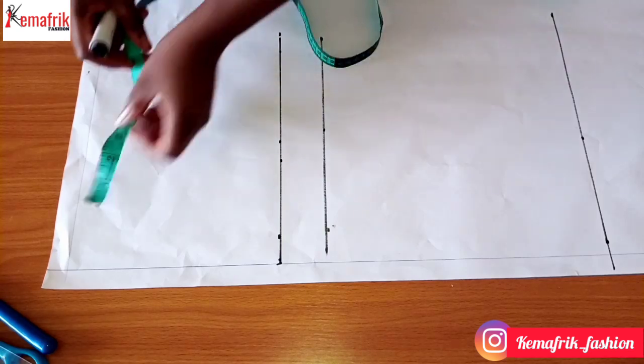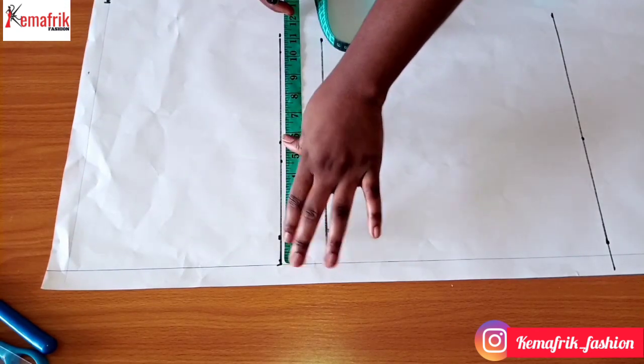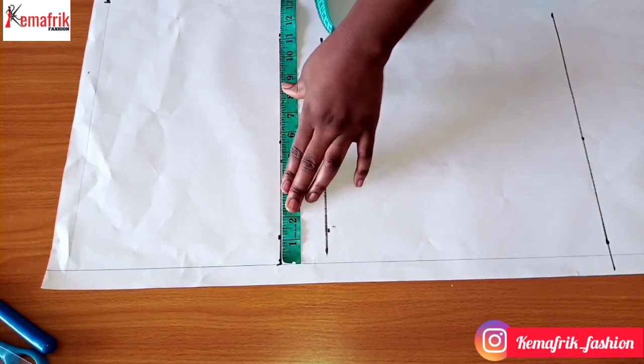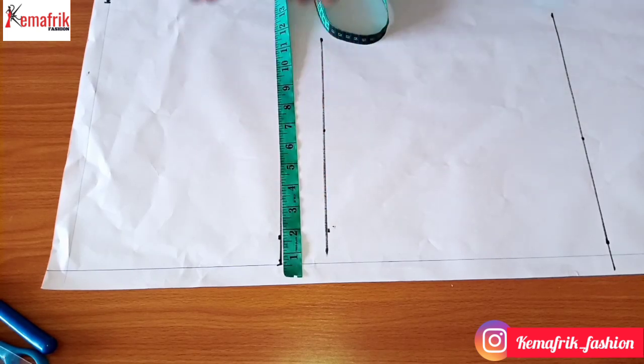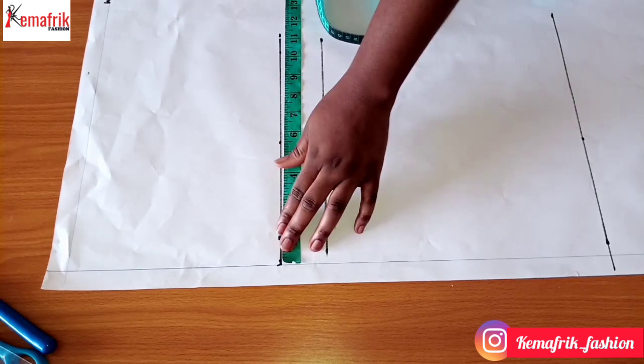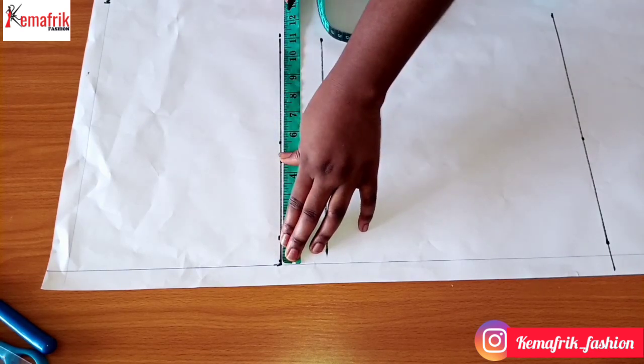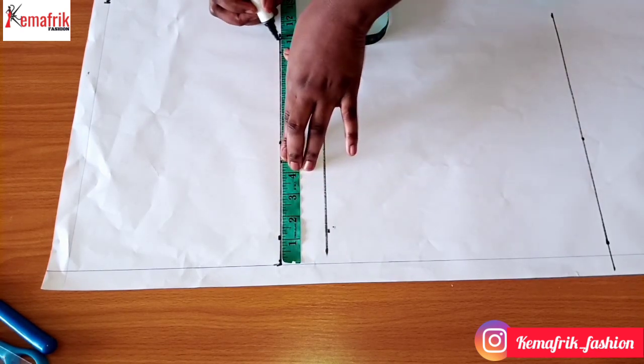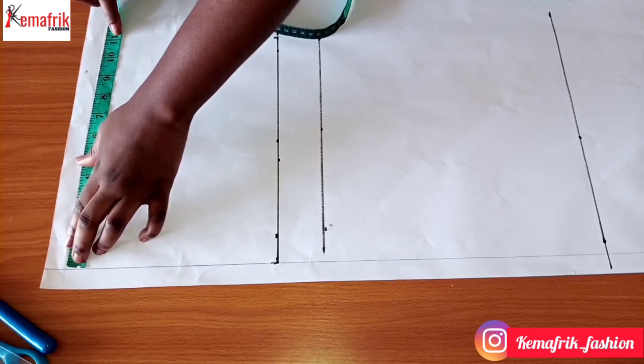Okay, so hip circumference divided by 4. Let's mark it on the hip line and draw a straight line upward. I'm taking my measurement from here this way. So we'll have 11 inches. I'll take the same 11 inches up here.